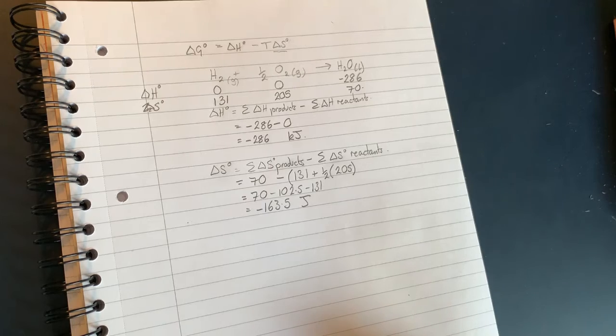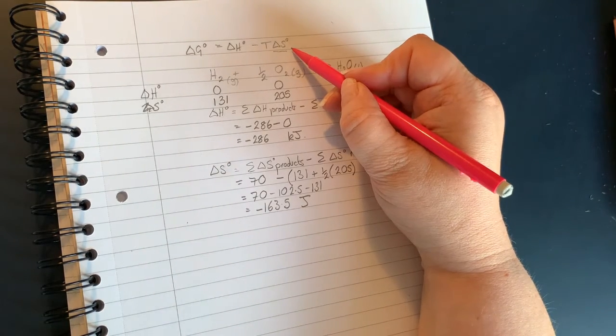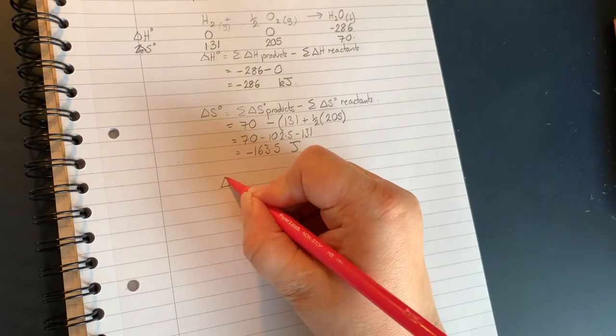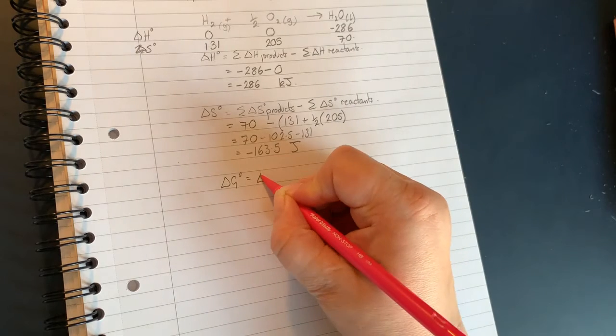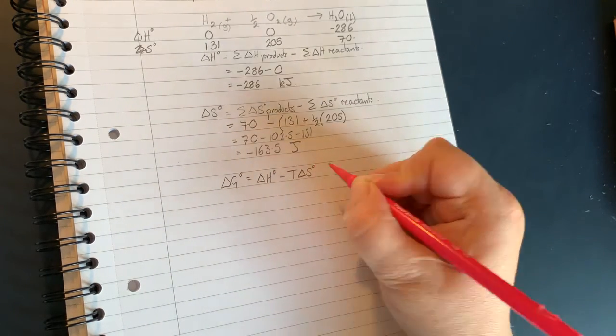That's going to become important when we substitute that in to this equation up here. So our delta G equals delta H naught minus T delta S naught.